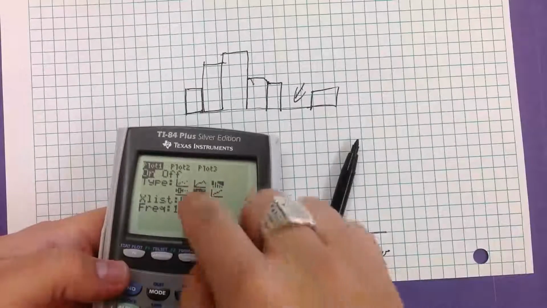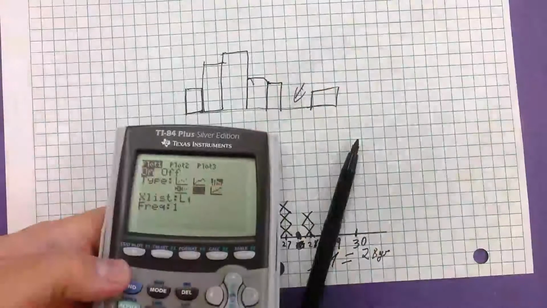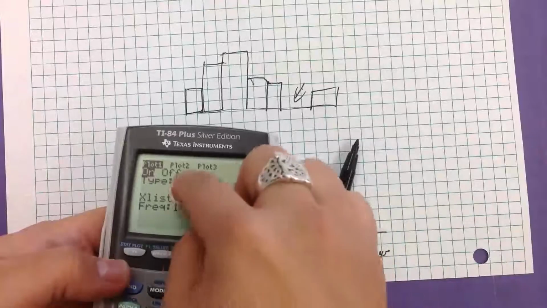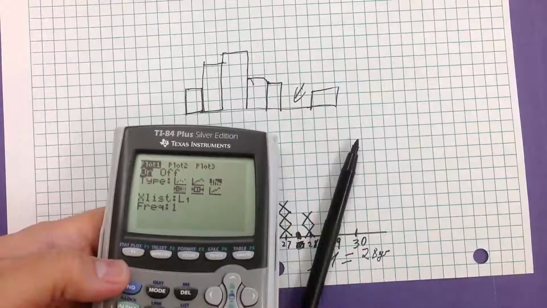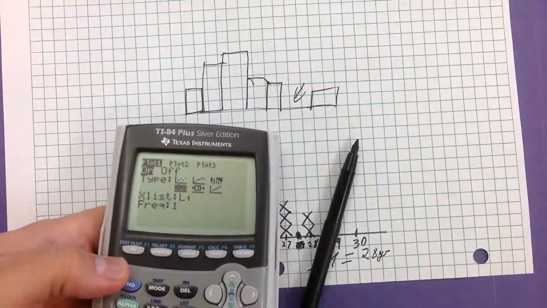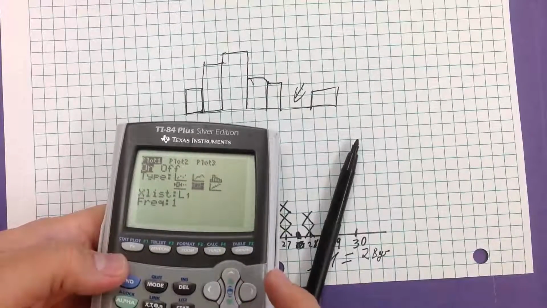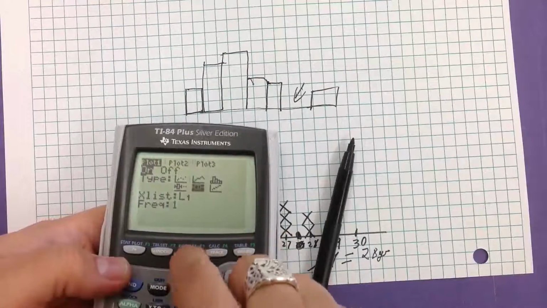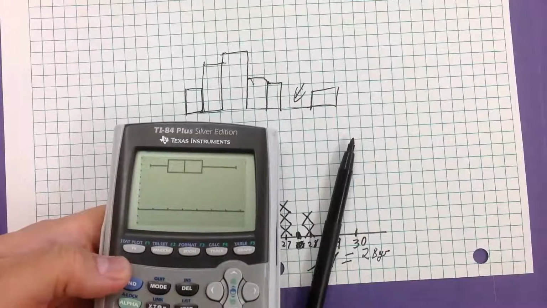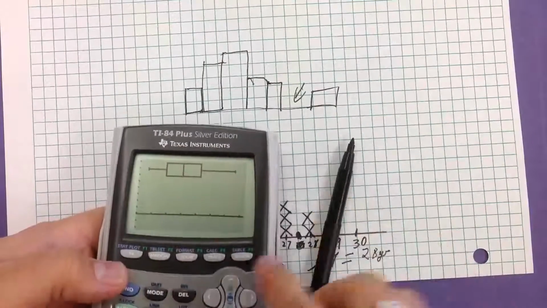Now, here's the thing about the box and whiskers. This one will just go ahead and put out the data. The other one will put out the data and calculate any outliers. That's a really cool thing. So I'm going to do this one first. I just want to see how it comes out. Zoom 9. Always use Zoom 9. And there's my box and whiskers graph.